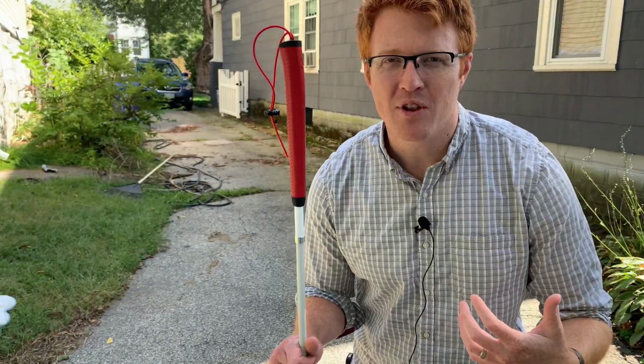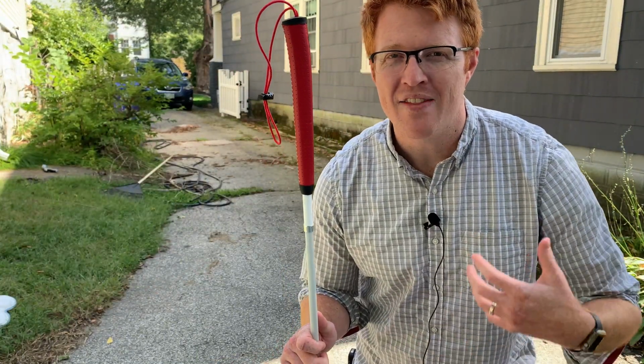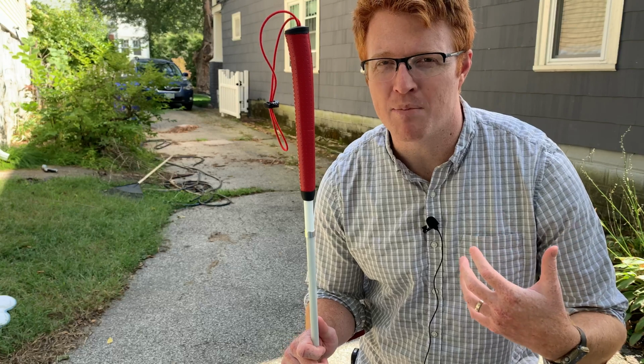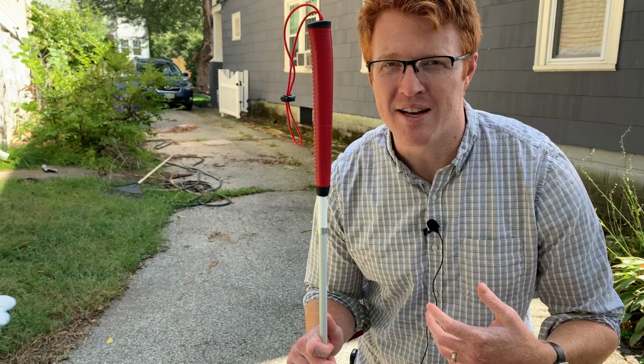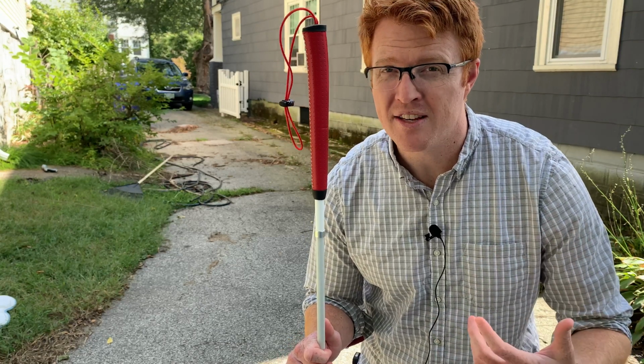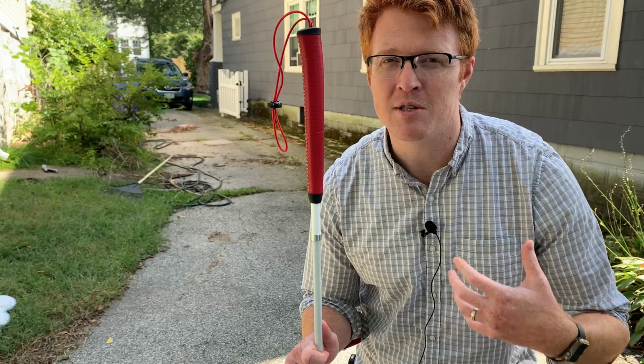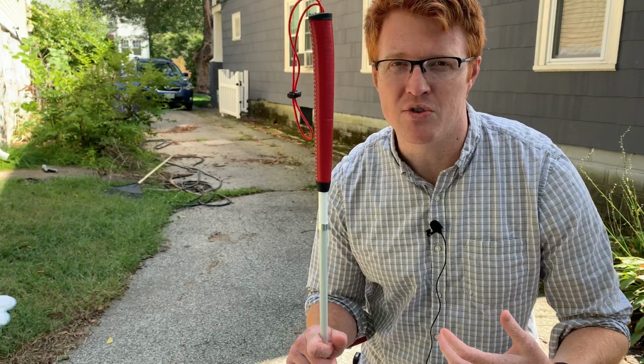So now for the third limitation of the white cane, and that is the white cane does not always detect moving objects, which you'll see here in a second with this demonstration, but a lot of the times it will, but not always. So that's something to be aware of when you're using a cane.